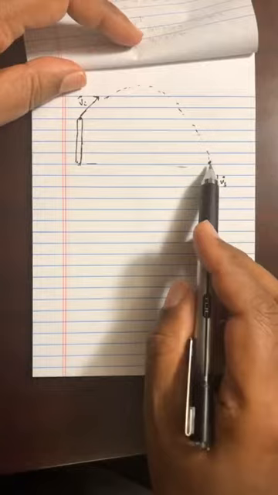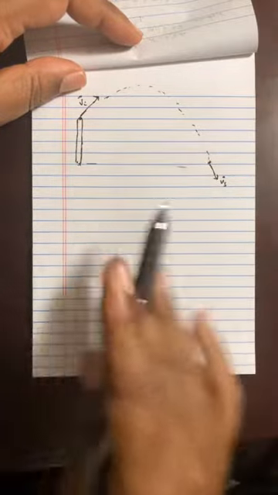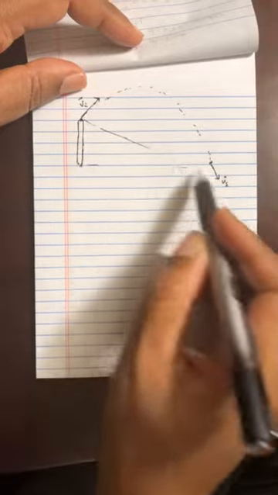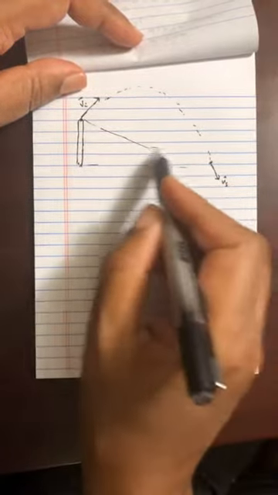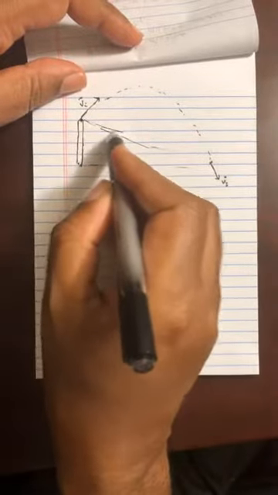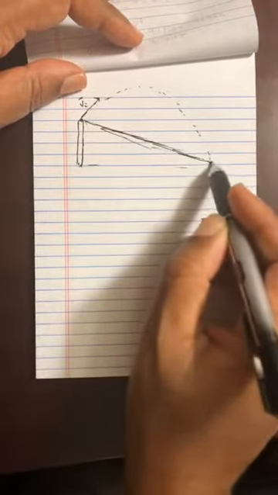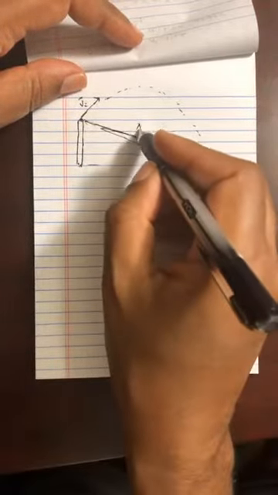Now remember, the displacement vector is a vector whose tail is the initial point and whose head is the final point. So the displacement vector will just be this vector over here, the displacement delta r.